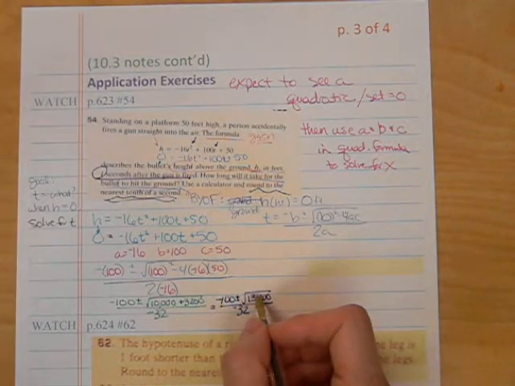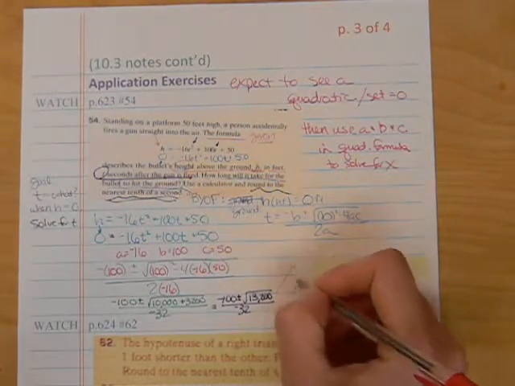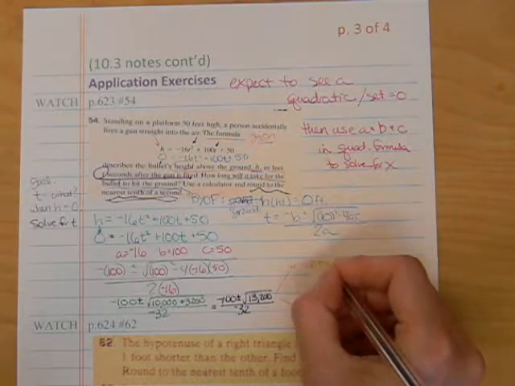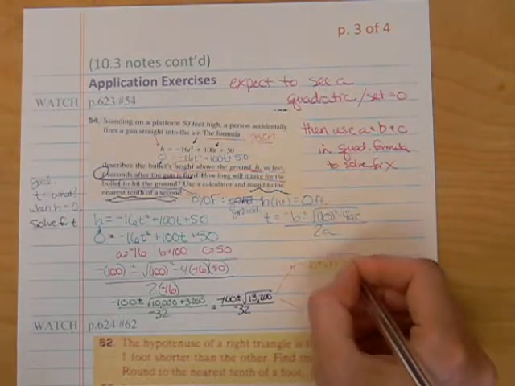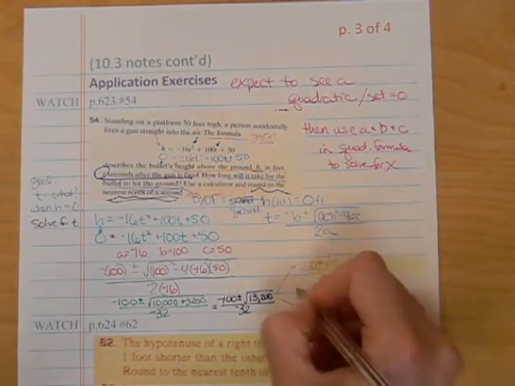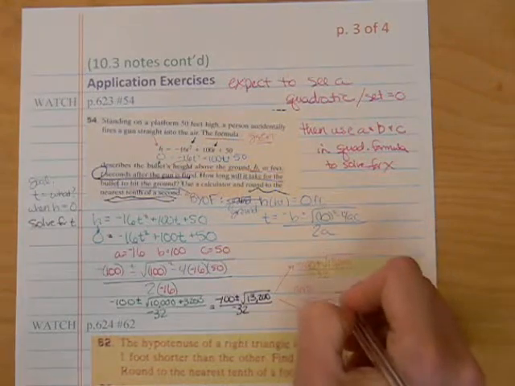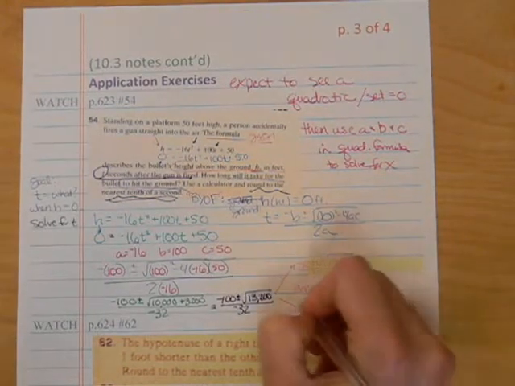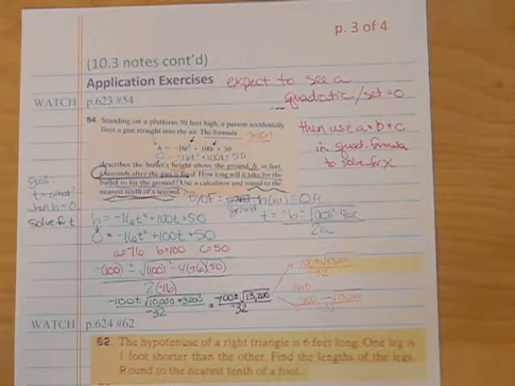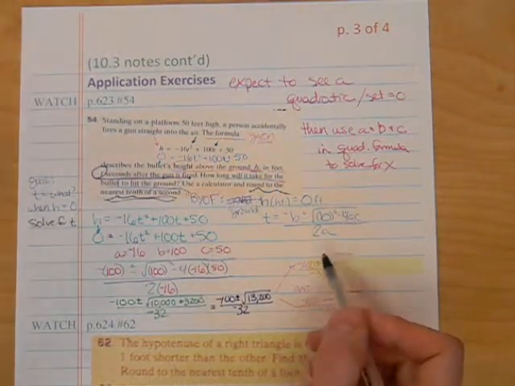We're going to go ahead and just put it in our calculator, and when you do, realize that you've got two different answers that you're going to calculate. You're going to take negative 100 plus radical 13,200, or the square root of that, over negative 32, and you're going to look at negative 100 minus radical 13,200 over negative 32, and don't assume you know which one might be the right answer, okay? Obviously there's just one point at which it falls.